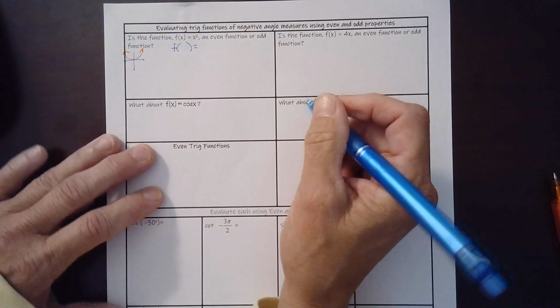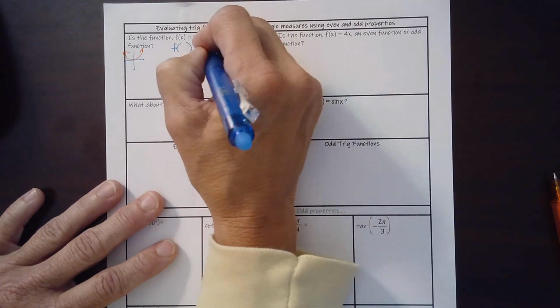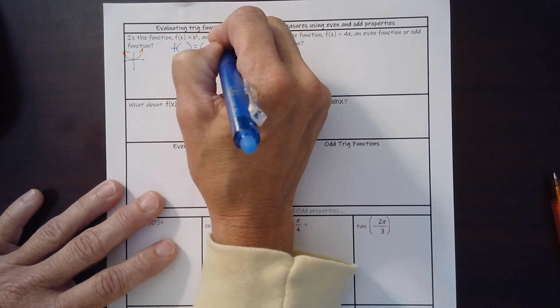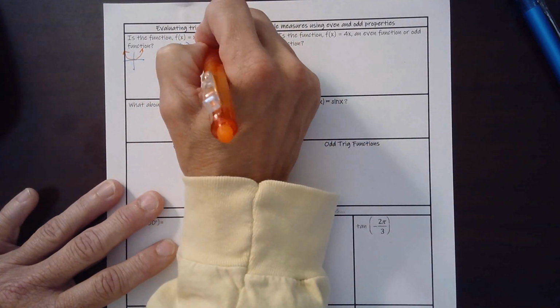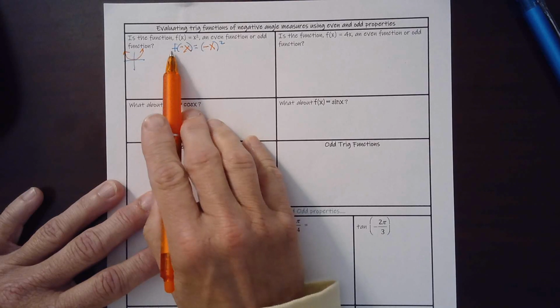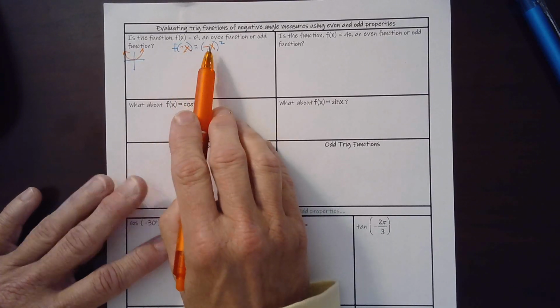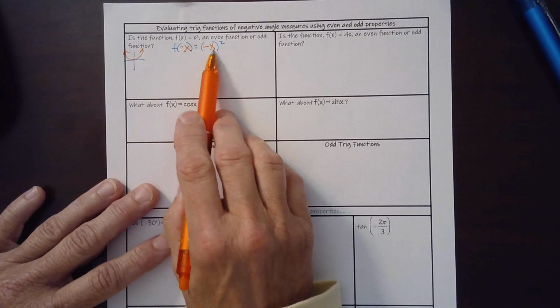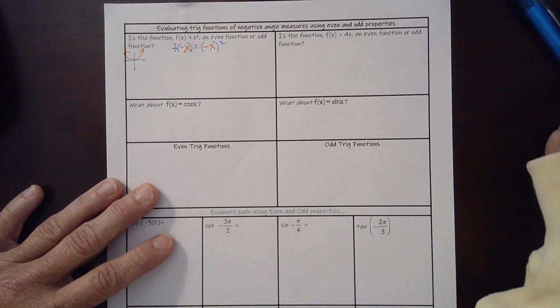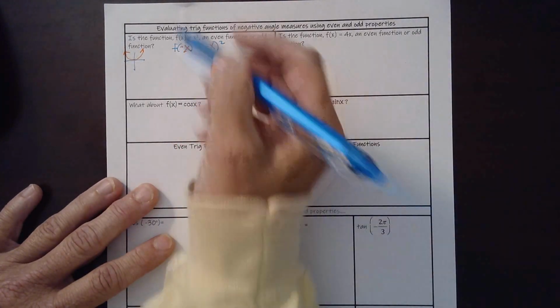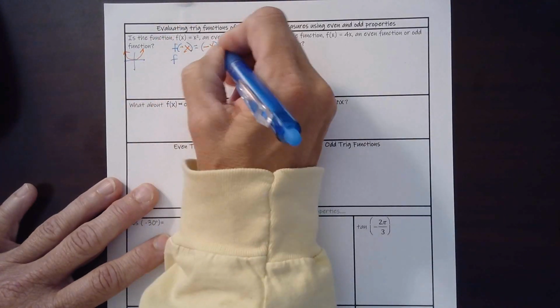Remember how everywhere we had an x, we substituted the opposite of x and evaluated the function at negative x. When you take a negative and square it, you end up with a positive x squared.